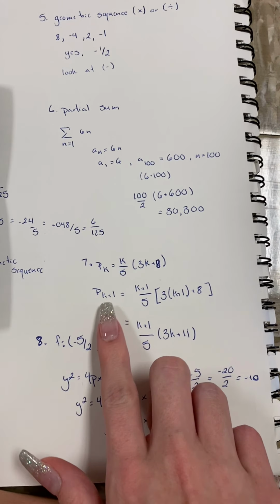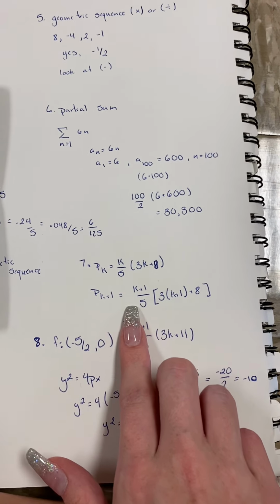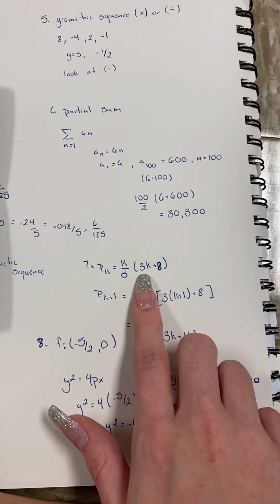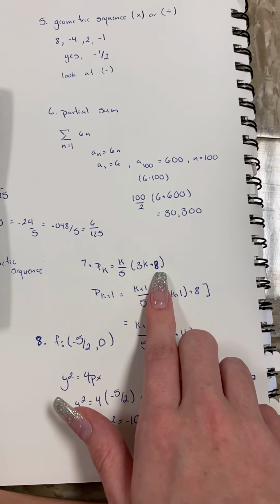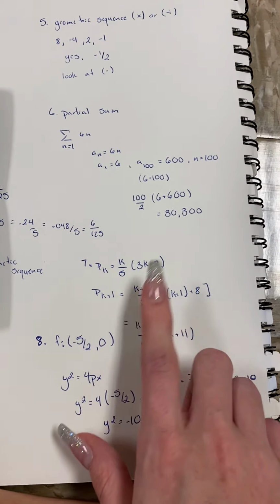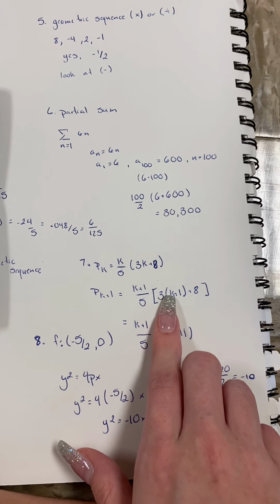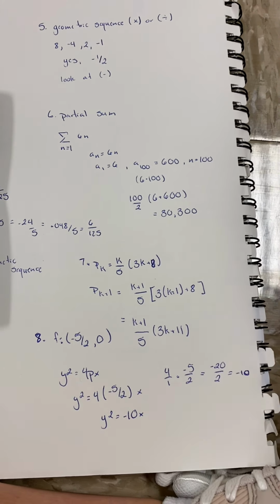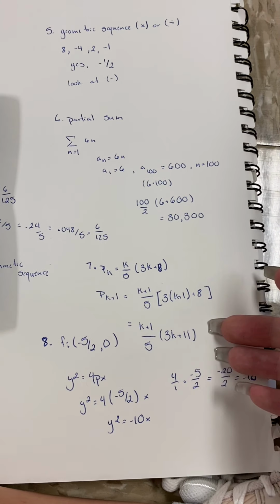First we're going to put k plus 1 in for that k over 5 times 3. You need to put parentheses because this k isn't being added to this 8. When you put the parentheses, that'll separate the two of them out, so it's brackets, 3 parentheses k plus 1 parentheses, plus 8. We're not done yet though, because we need to simplify.